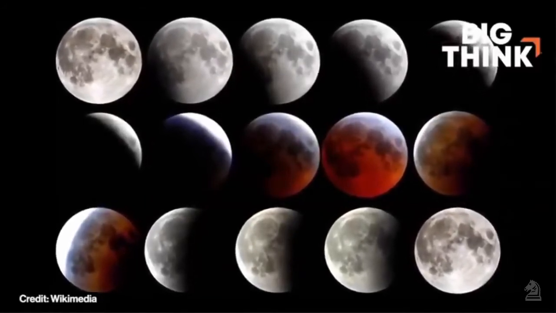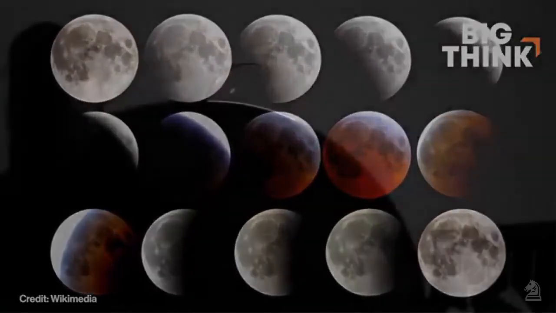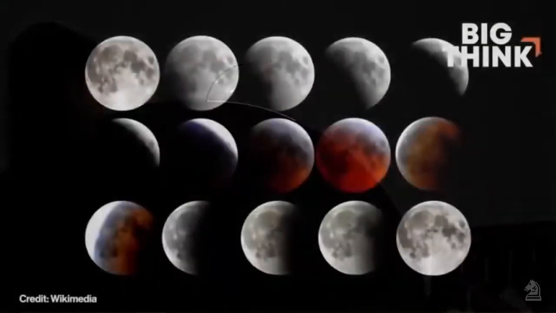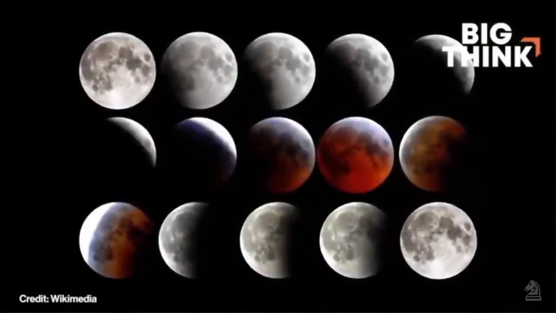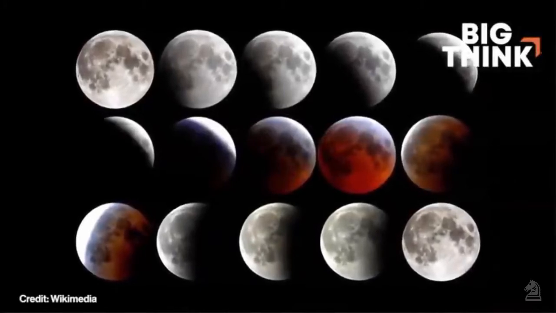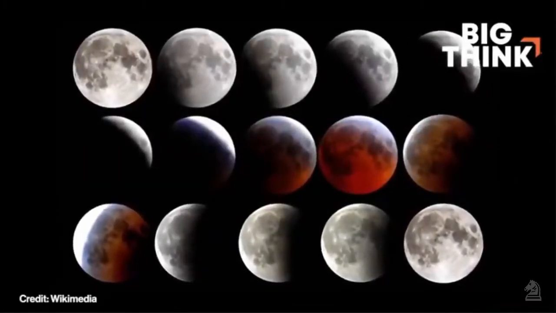Does this mean the moon is actually flat? I suppose that is one explanation for this. But I don't think it's the shadow of the Earth being cast on the moon here. I think something else is going on.